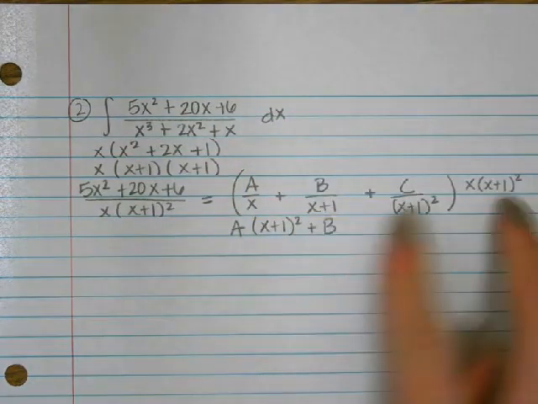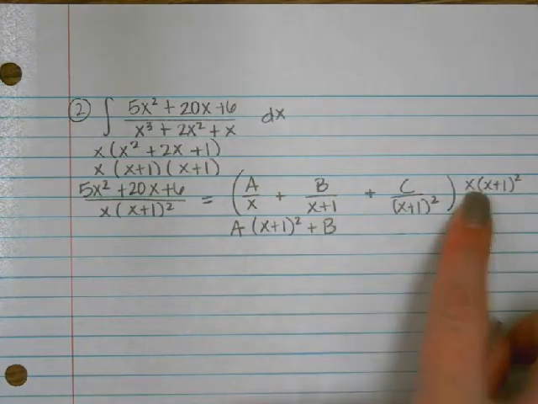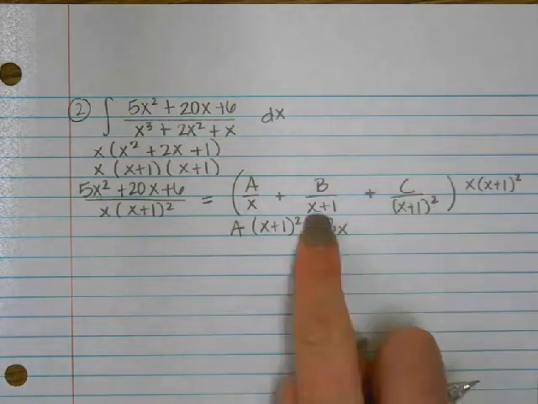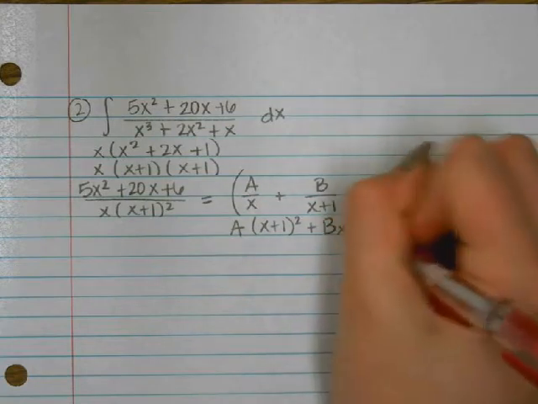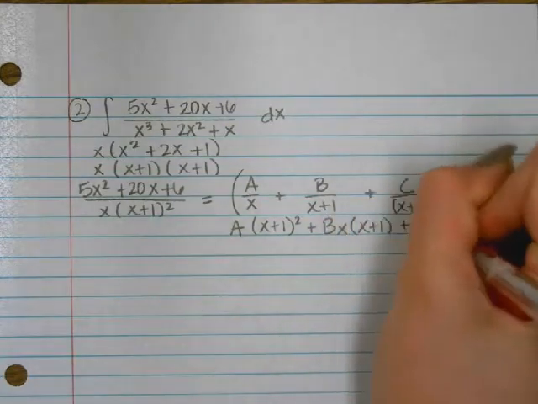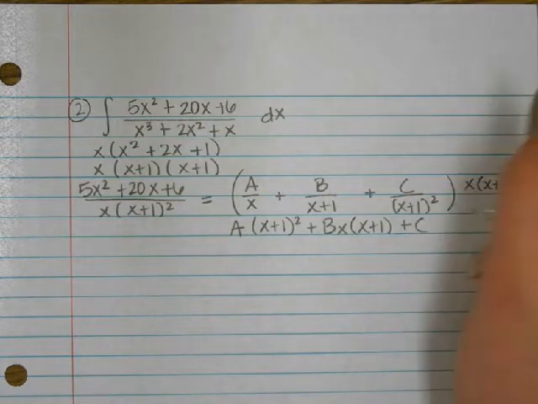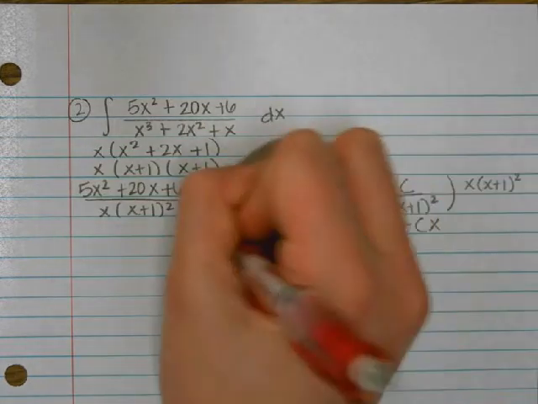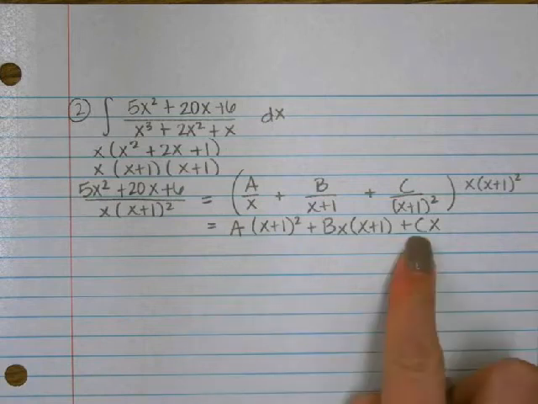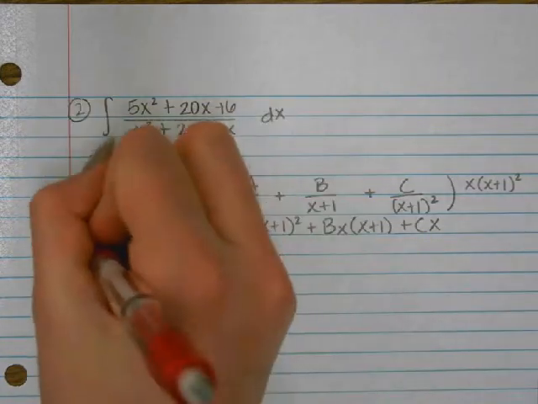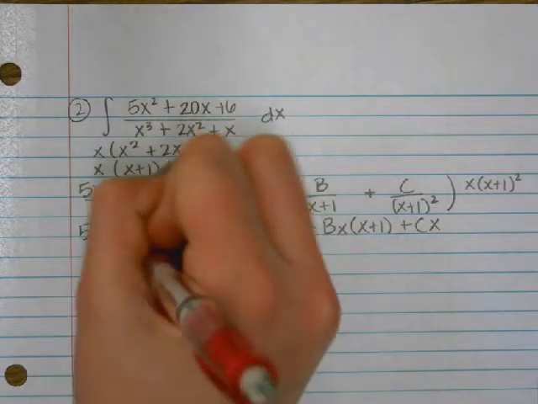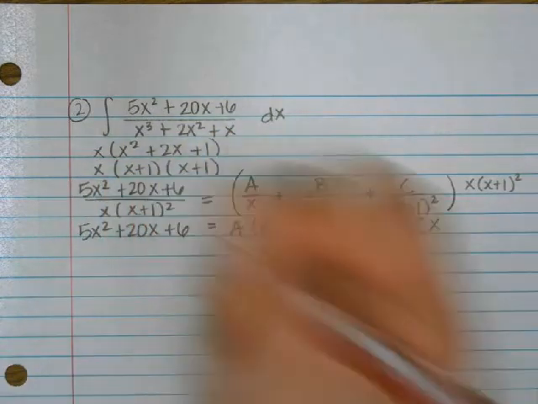If I multiplied these two together, the x would stay, and one x plus 1 would cancel, but the other one would stay. And if I multiplied these two together, the (x plus 1) squared would cancel, and I would just be left with x. So this part right here equals 5x squared plus 20x plus 6.